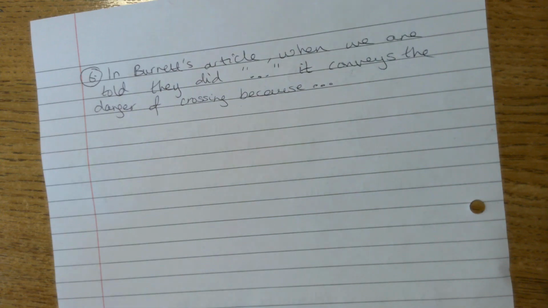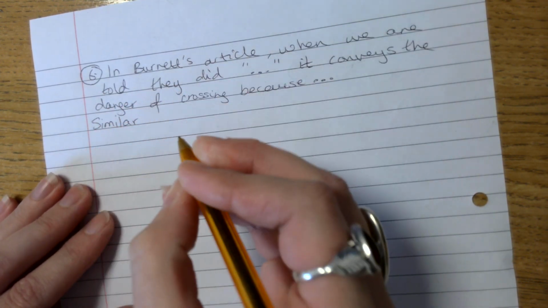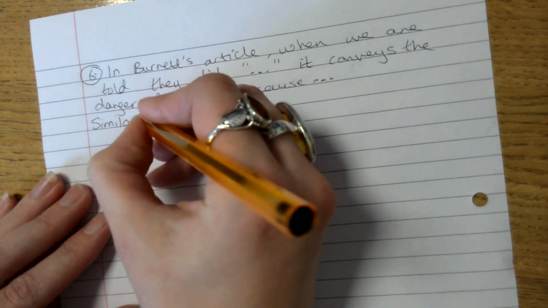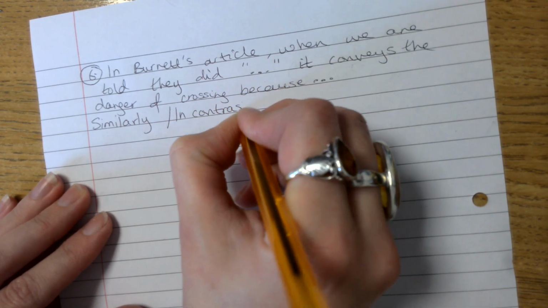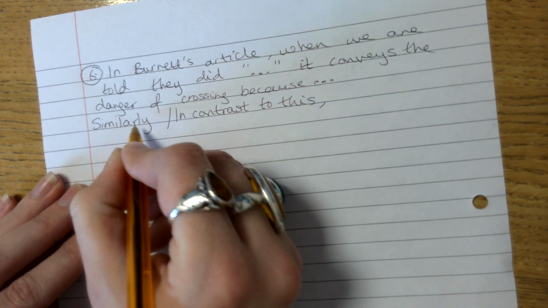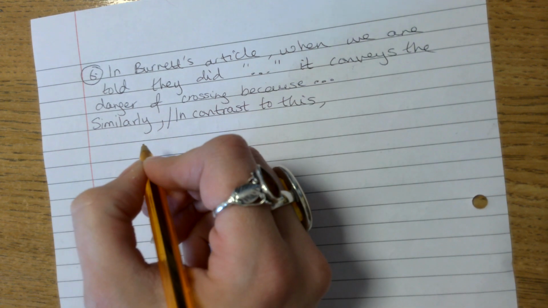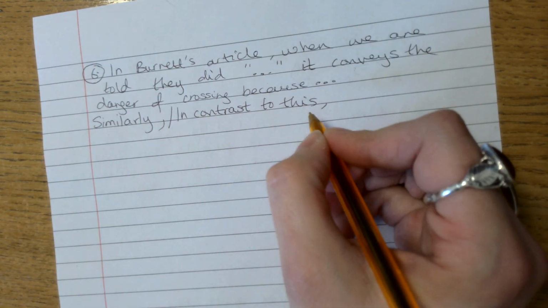Now the only real difference is now I have to write about the second text, and I'm always going to start with one of the two. Either similarly, if it's a similarity, or in contrast to this, if it's a difference.